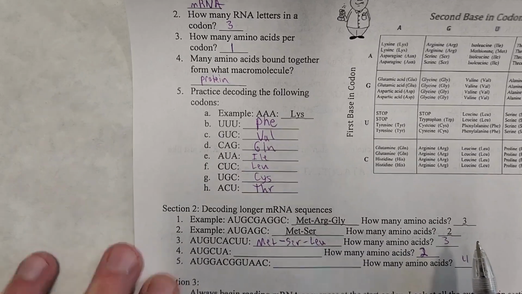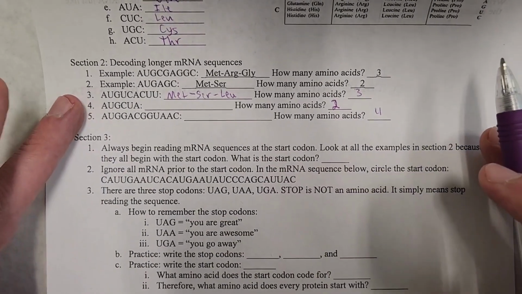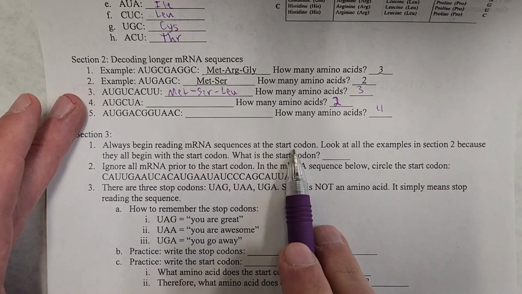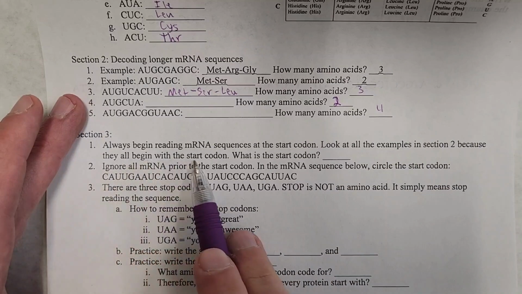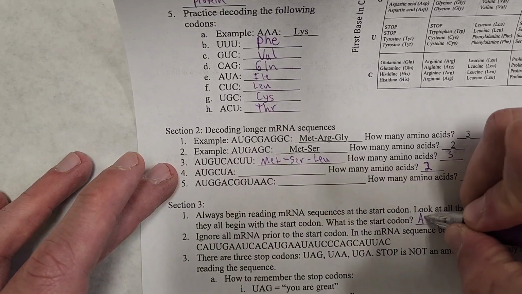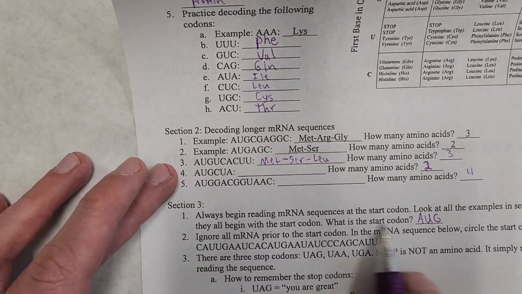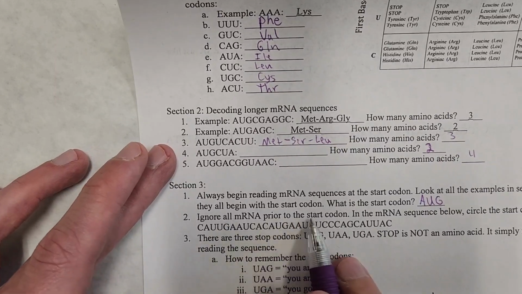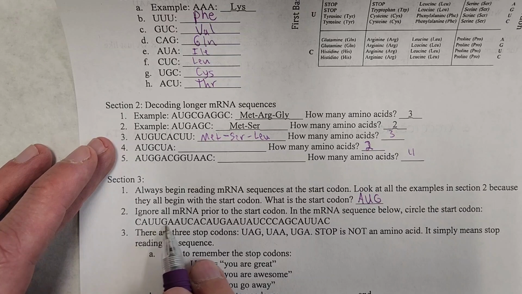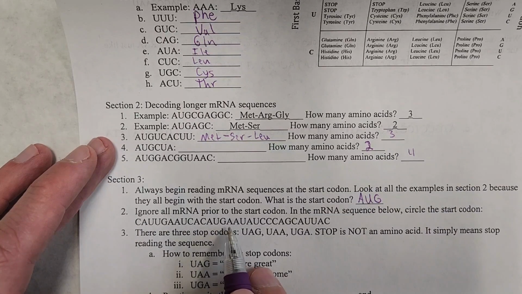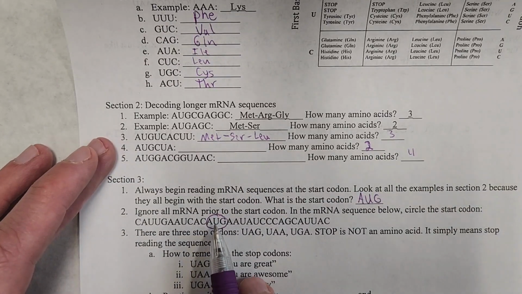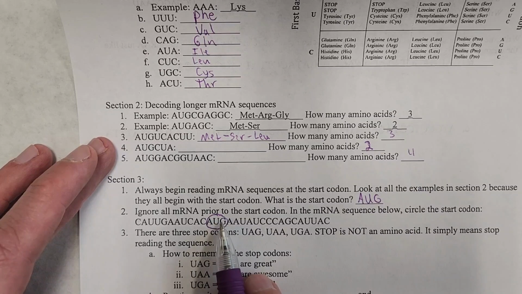All right, onward. The start codon. It says always begin reading mRNA sequences at the start codon. Look at all the examples in section 2 because they all begin with the start codon. AUG, AUG, AUG, AUG, AUG. They all contain AUG. That's the start codon. Ignore all mRNA prior to the start codon. In the mRNA sequence below, circle the start codon. So if you go through and look, you got to look for it and find it right there. There may be subsequent ones, but only the first one is the start codon.